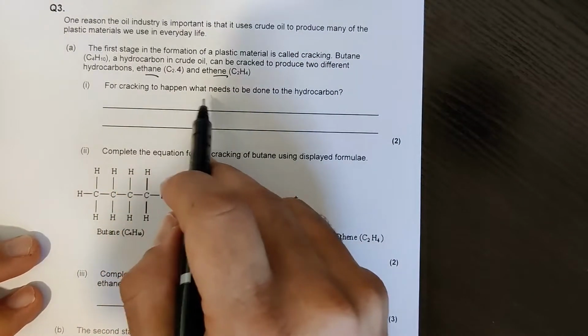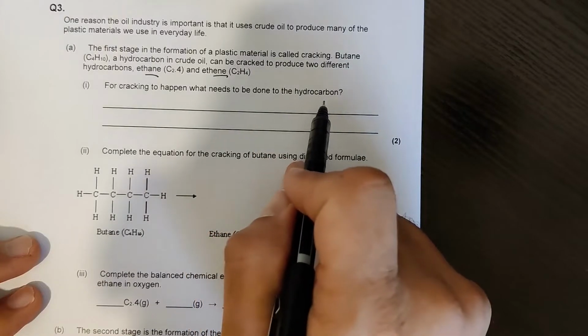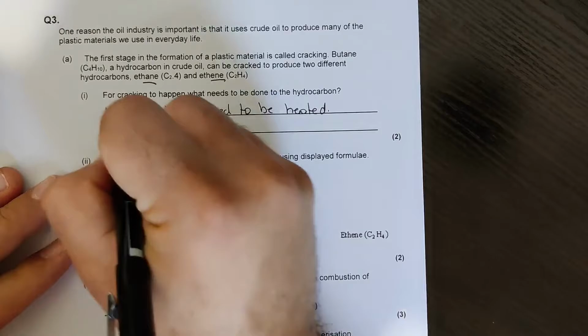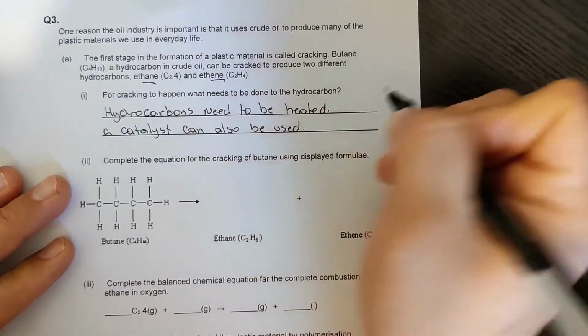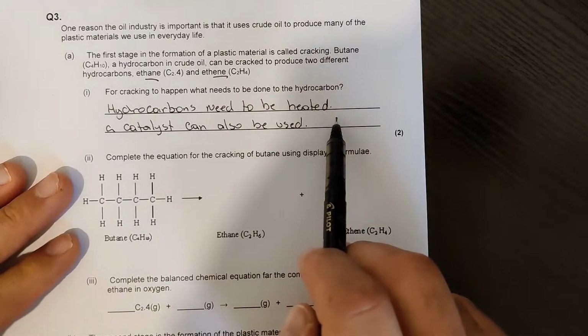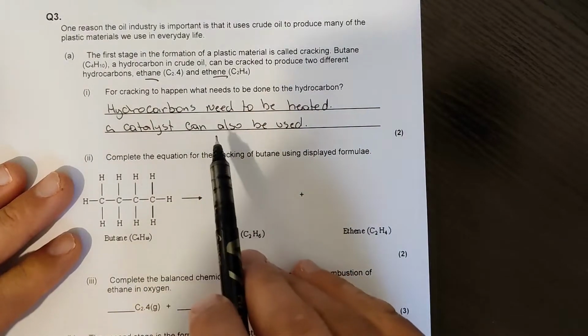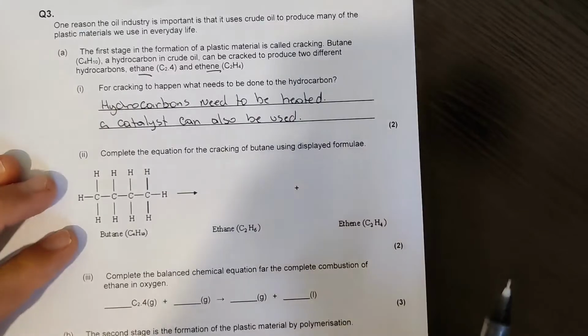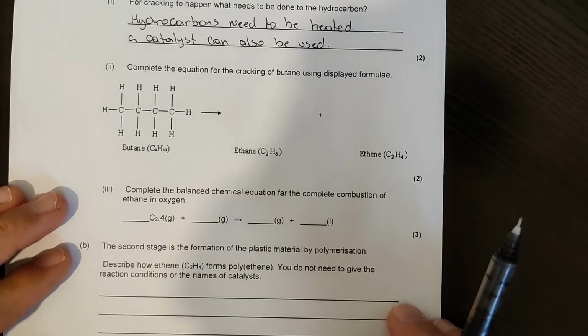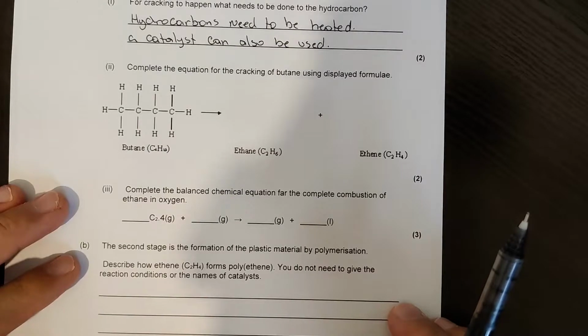For cracking to happen, what needs to be done to the hydrocarbons? Okay, those are the 2 things. Hydrocarbons need to be heated, okay, to very high temperatures, and a catalyst can also be used, just like in the examples that we had before, and that's going to give you your 2 marks. Okay, complete the equation for the cracking of butane using the display formula.